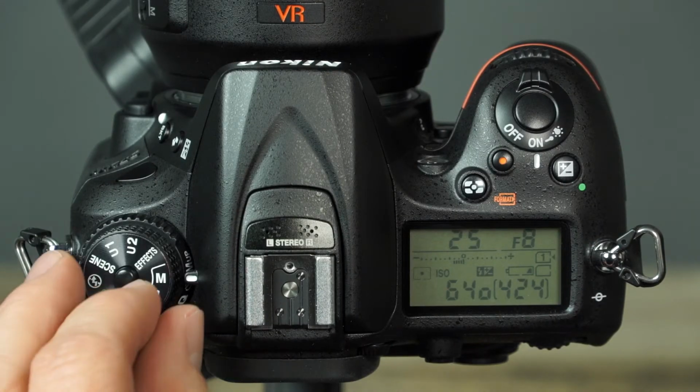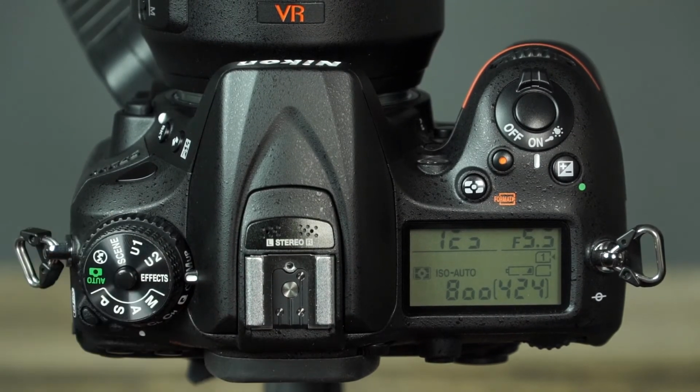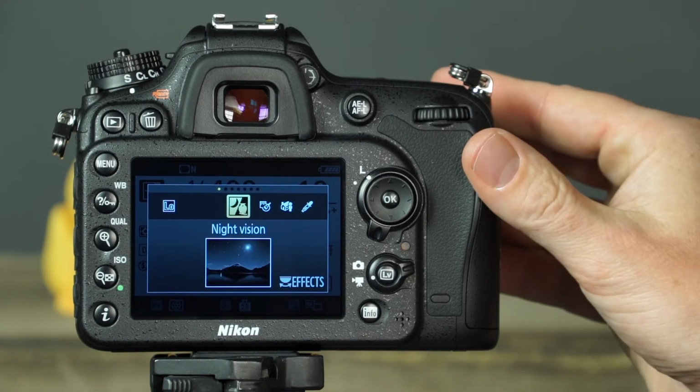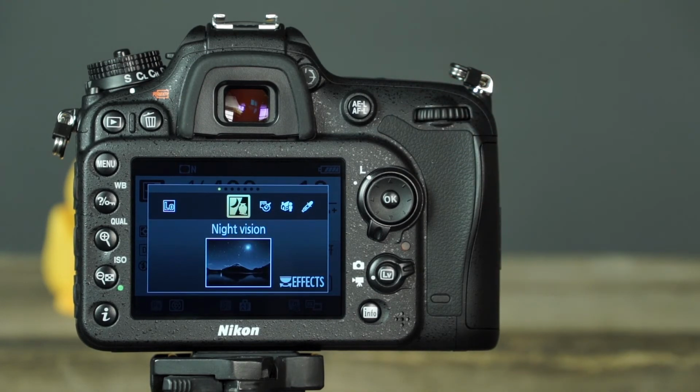The D7200 also features a unique effects mode where you can take photos with a variety of special effects. To access the effects mode, press and hold the lock release while rotating the mode dial to Effects. The 7 different options are shown on the information display and can be selected simply by rotating the main command dial. Let's briefly discuss each of these modes.